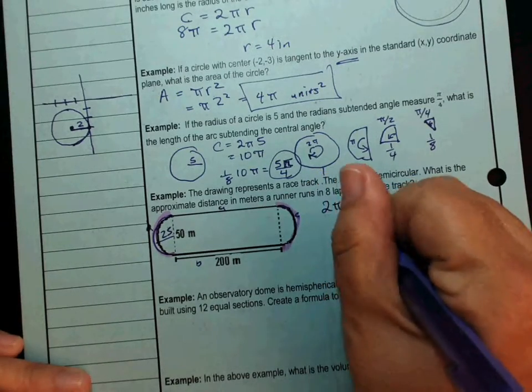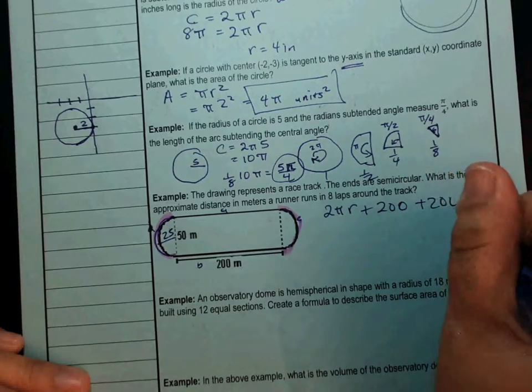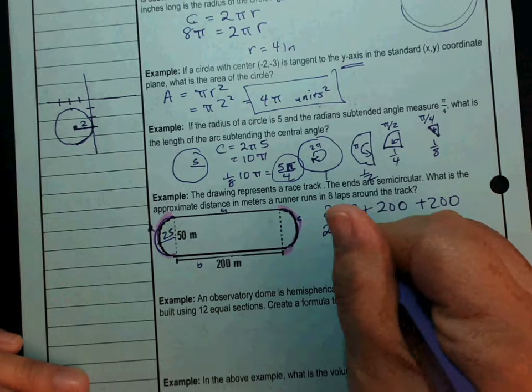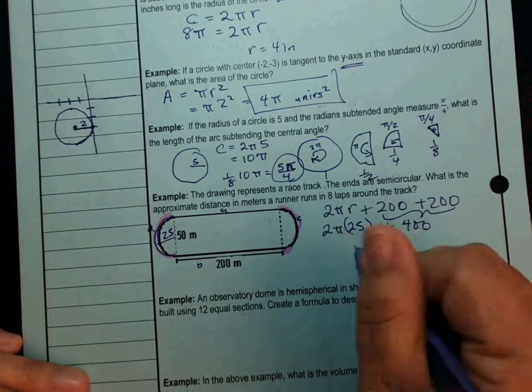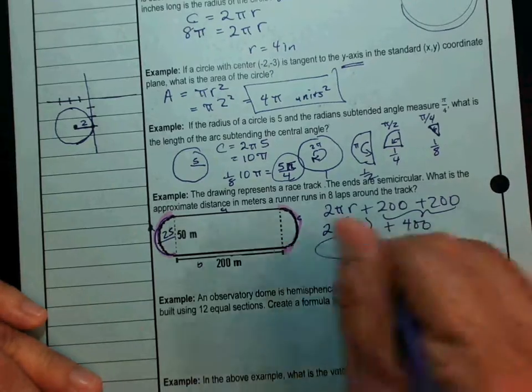So I can just do one circumference, 2 pi r, and then these two pieces, plus 200, plus 200. Well, r is 25, so it's 2 times pi times 25, and hopefully you see that. 25 times 2 is 50 pi, and you're done. That's your answer.